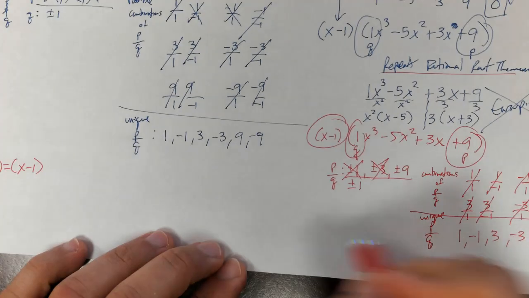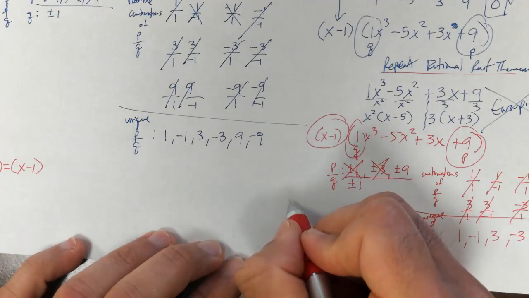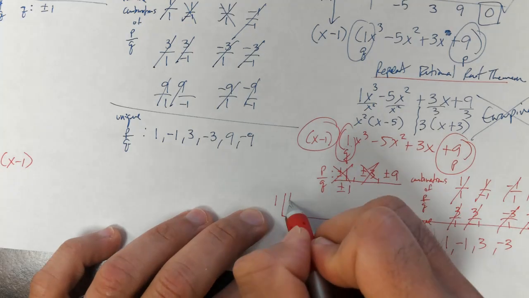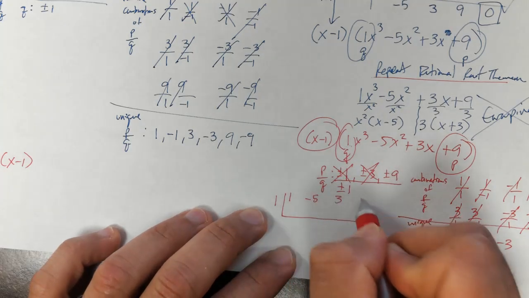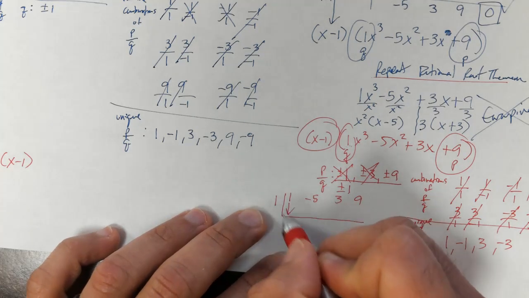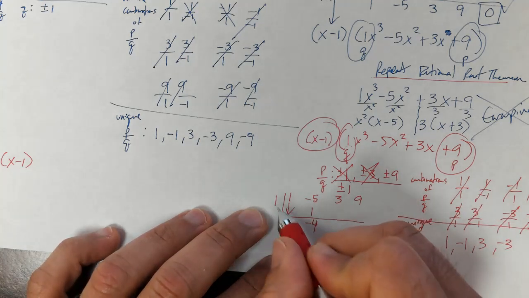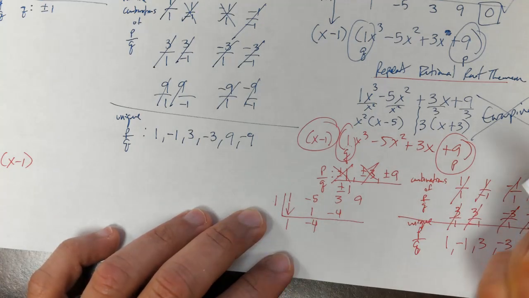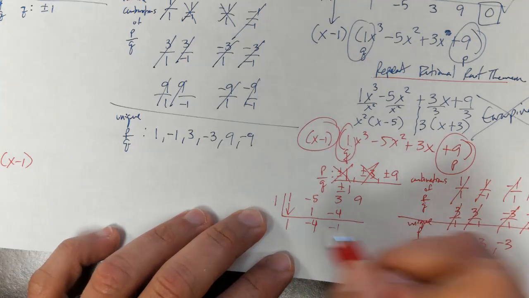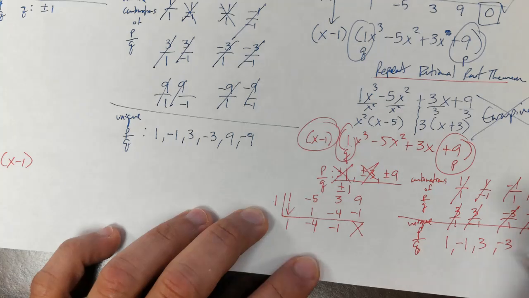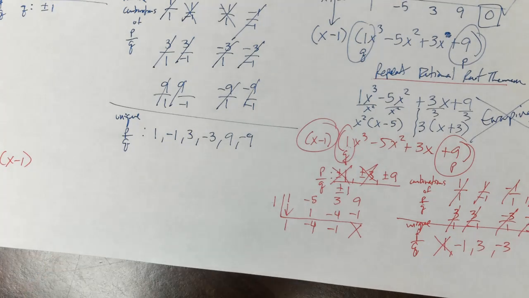So let's test it out. We're trying to plug in the 1. Let's see if 1 works. Our coefficients are 1, -5, 3, and 9. 1 times 1 is 1. When you add those, you get -4. 1 times -4 is -4. When you add those, you get -1. 1 times -1 is -1. This does not give you 0 as a remainder. So that's not a solution.